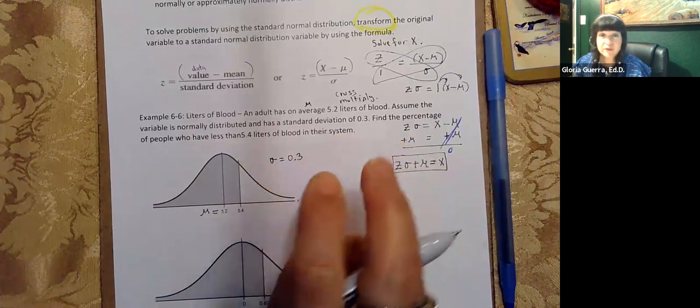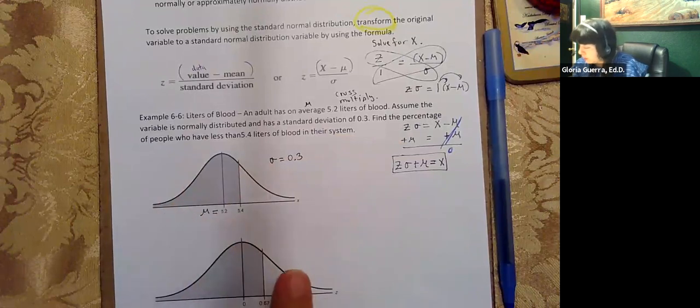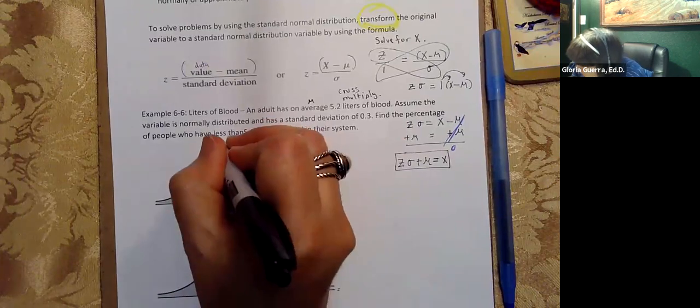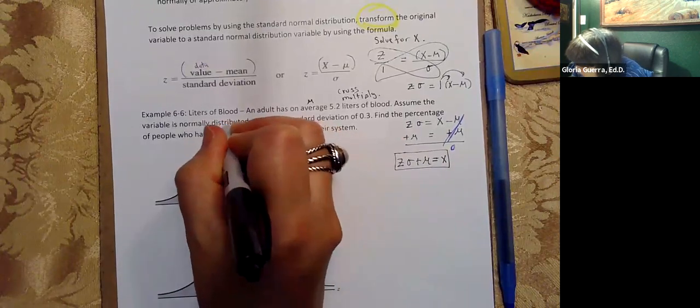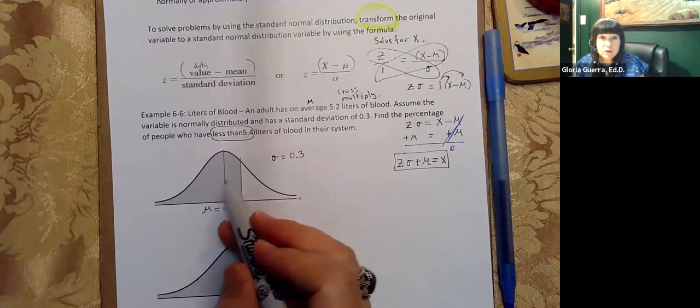I usually have a tendency to put it on the right side, or you can put it on the left side, but I put it somewhere nearby. And they want you to find the percentage of people who have less than 5.4 liters of blood in their system. So this is also a keyword, less than 5.4. That's how they know to shade this to the left.